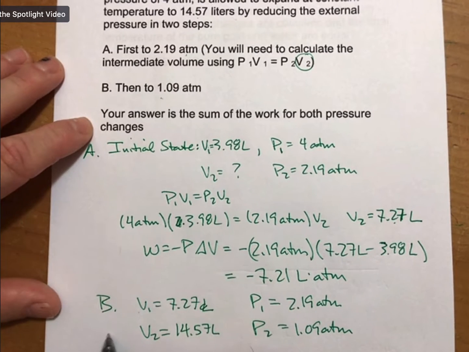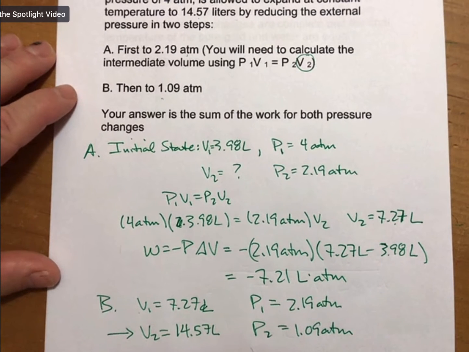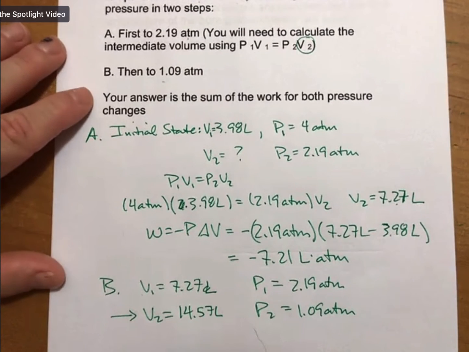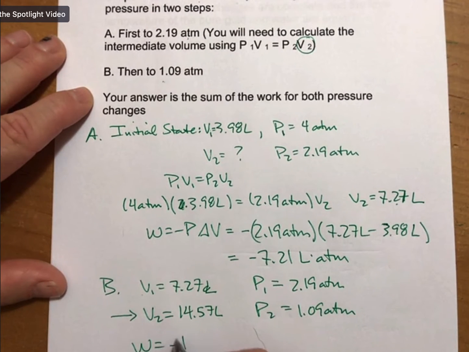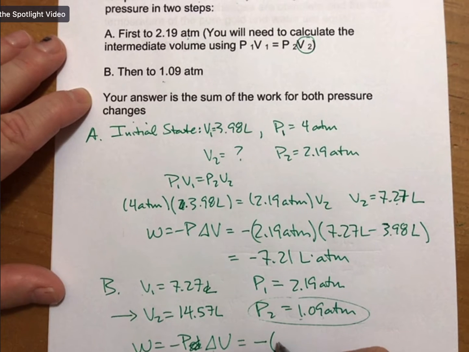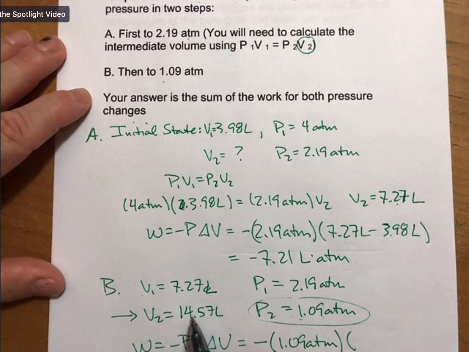This is sort of the final stage, part B. So I have work equals minus P delta V. I always go with your second P. And then it's V2 minus V1.